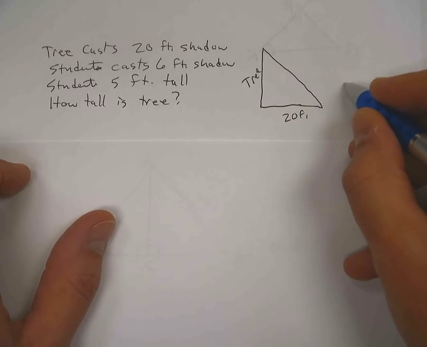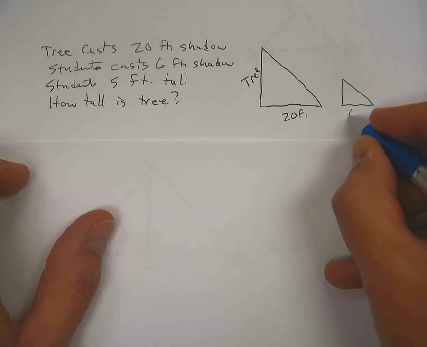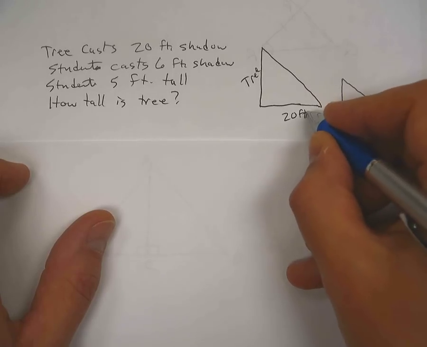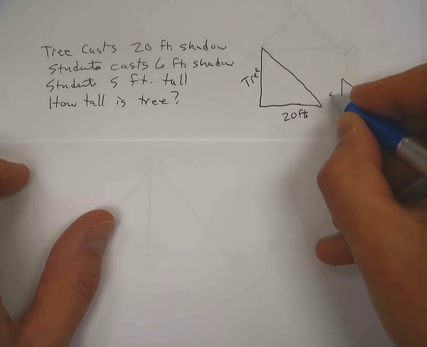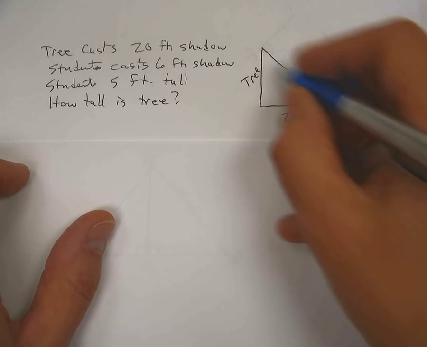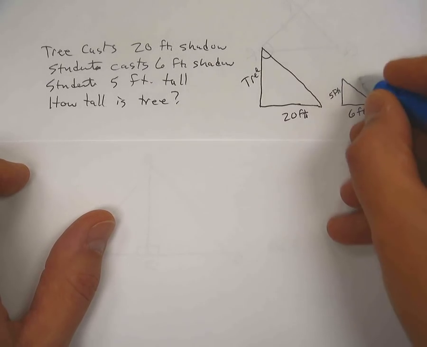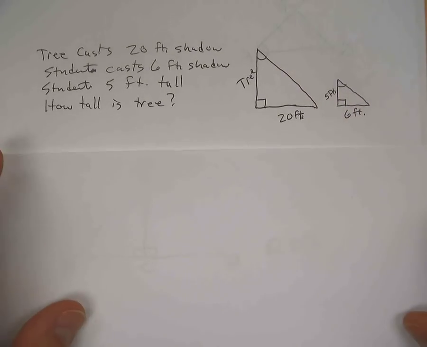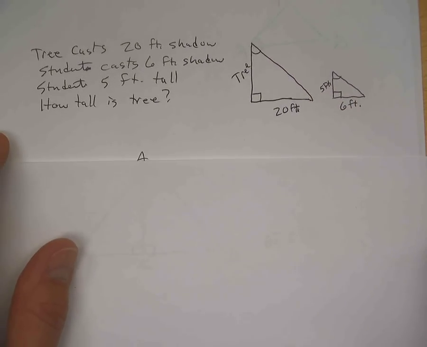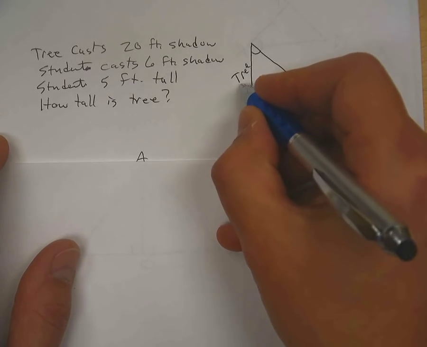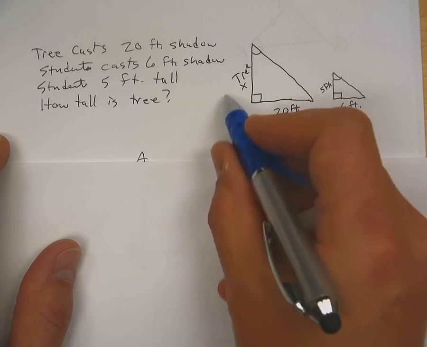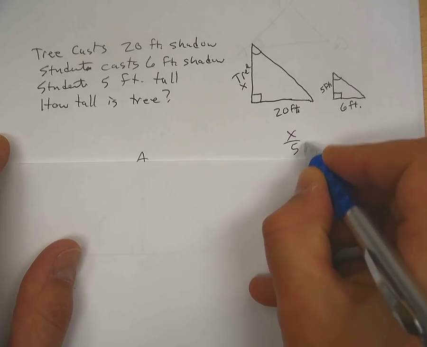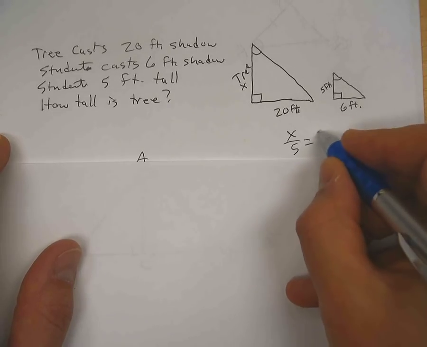Okay. And then we have a student, an MHS student, we'll say, who casts a shadow that's 6 feet. And the student is 5 feet tall. Well, the sun shines down at the same angle, so these angles are congruent, and these angles are congruent, so these are similar by angle. So I can make a proportion. I can say x over 5 equals 20 over 6.